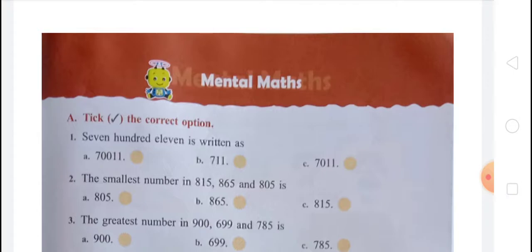On the last day we learned understanding numbers up to 999, and at the end there were mental math exercises given. So we have to learn this topic. Let's come to the topic. Firstly, you have to tick the correct option.